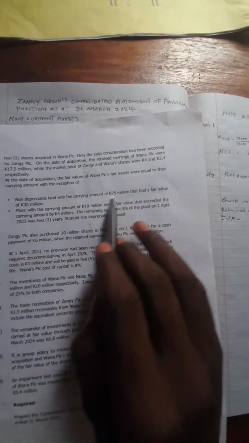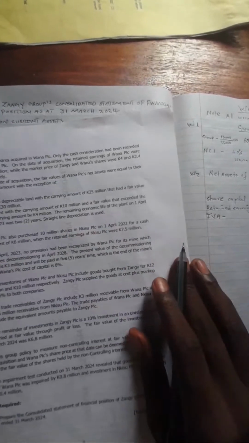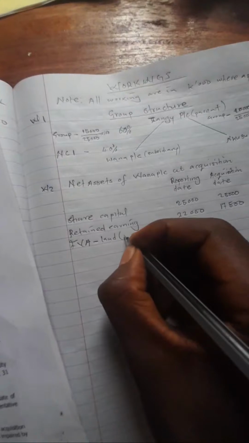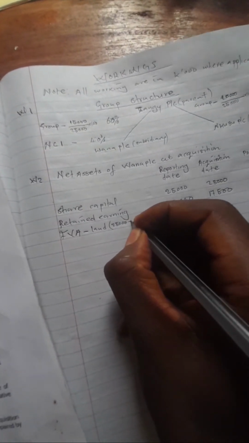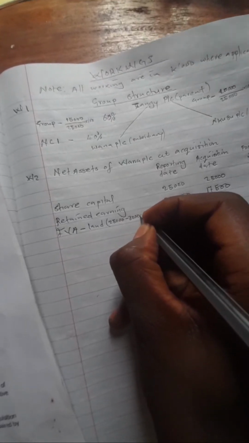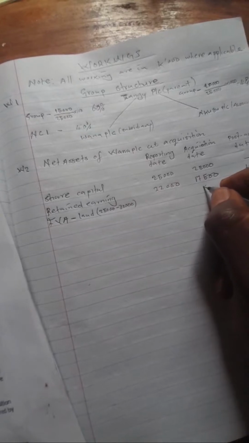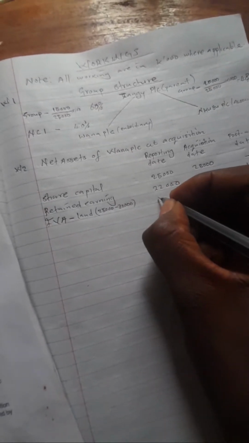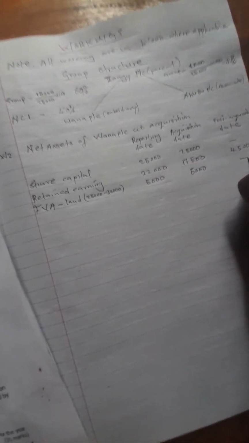So there's an increase there from 25,000 to 30,000, of 5,000. So land, we have, that is, it moved from 25,000 to 30,000. So the movement there at acquisition was 5,000. Also at reporting, it was still 5,000. And then the movement there is new.